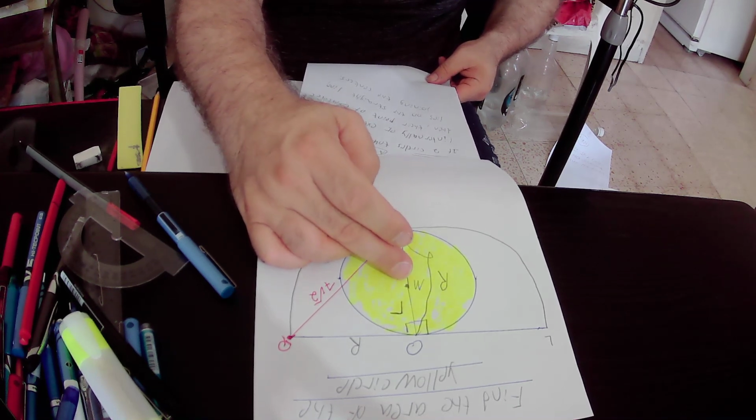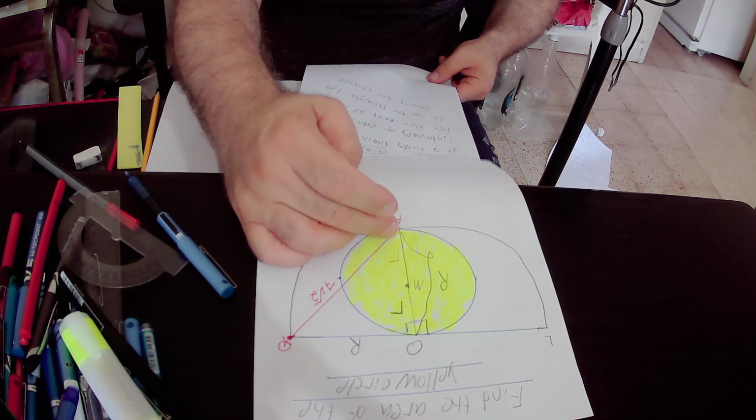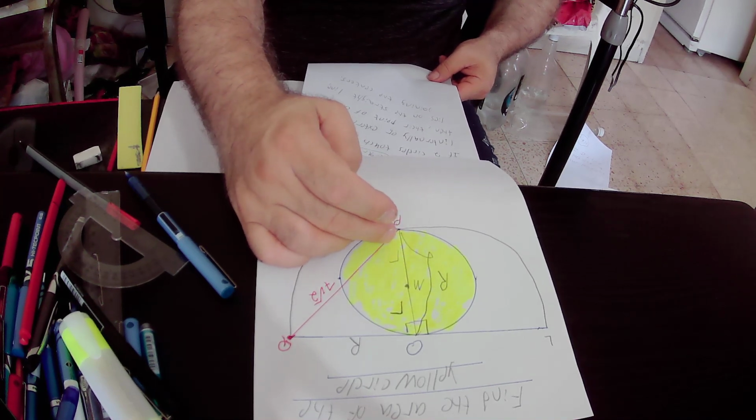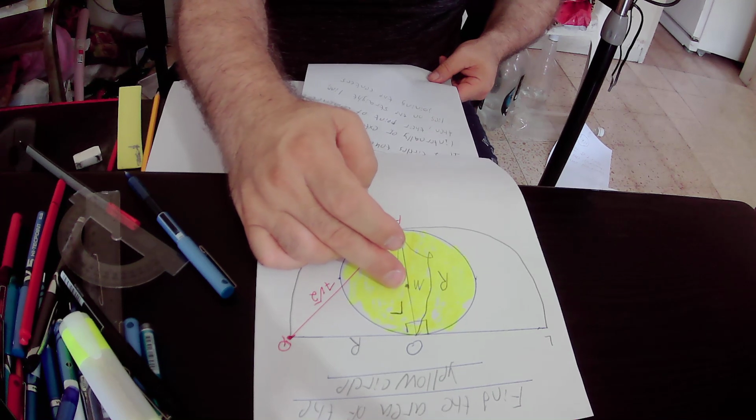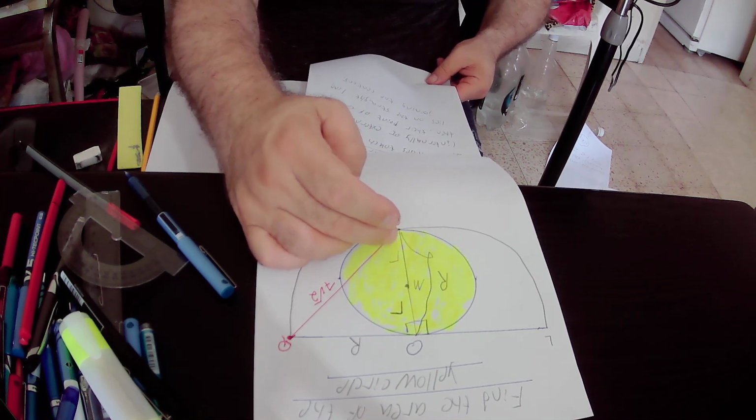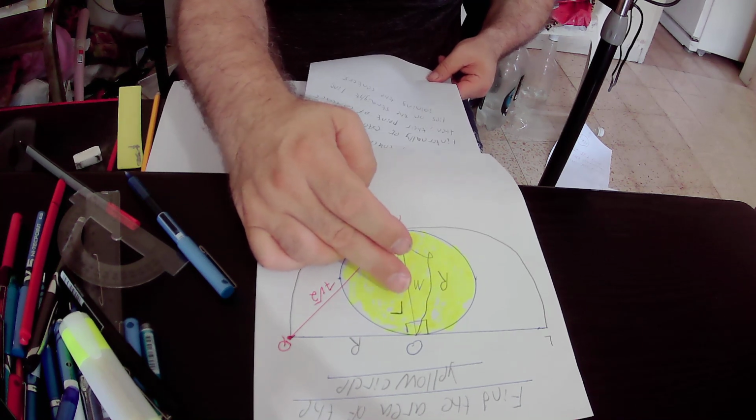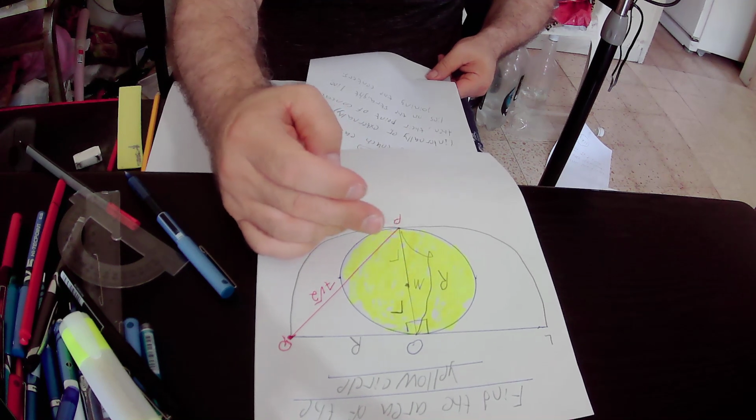For that reason, OP equals 2 times R, that is the radius of the yellow circle. For that reason OP is also the diameter of the yellow circle.